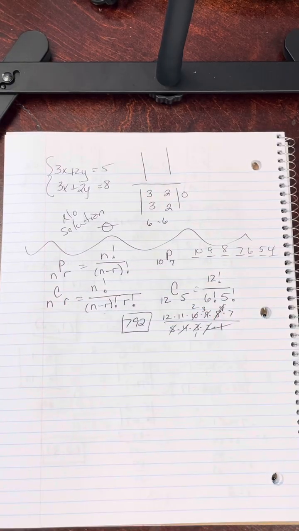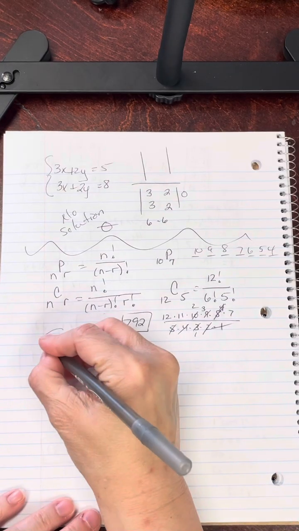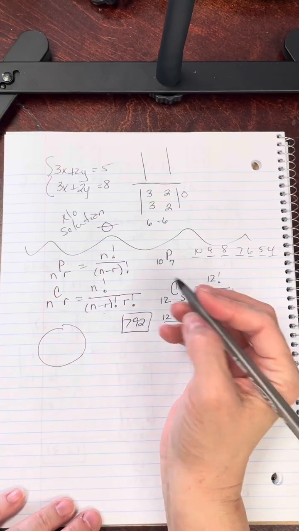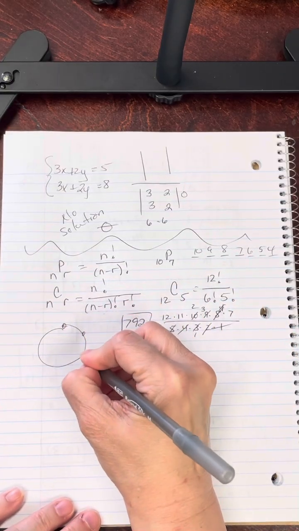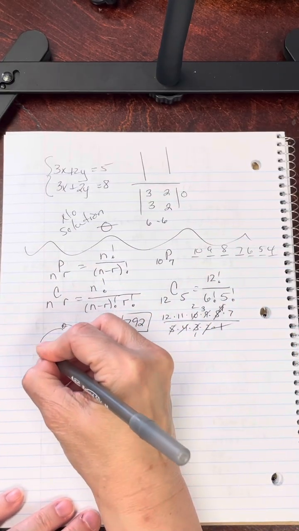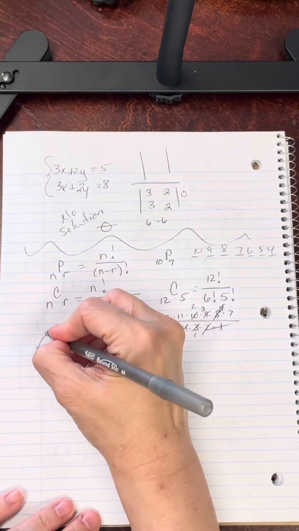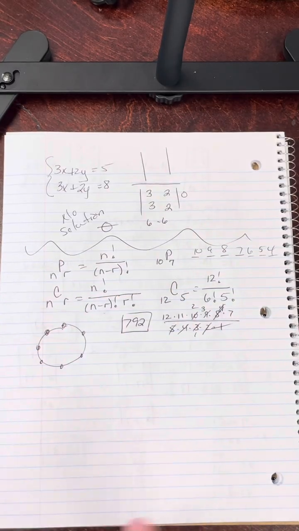Okay, example 2. There are 7 points located on a circle as shown. So you've got a circle and 1, 2, 3, 4, 5, 6, 7 spots. It doesn't matter which one was 1. They labeled them. This was 1, this was 7. It doesn't matter. All right, so there are 7 points located on a circle as shown.